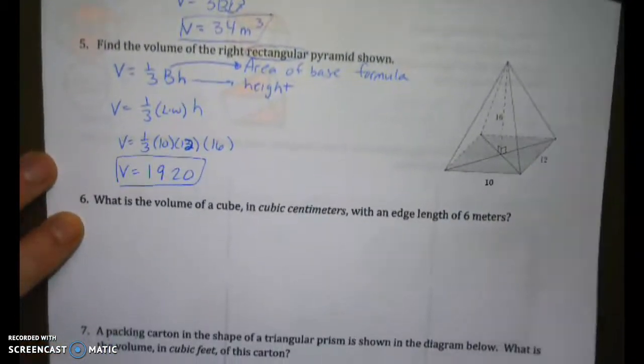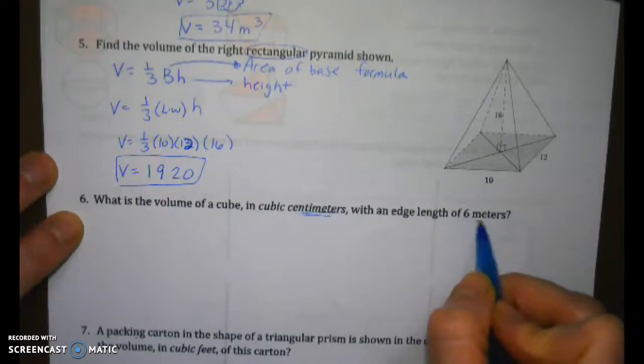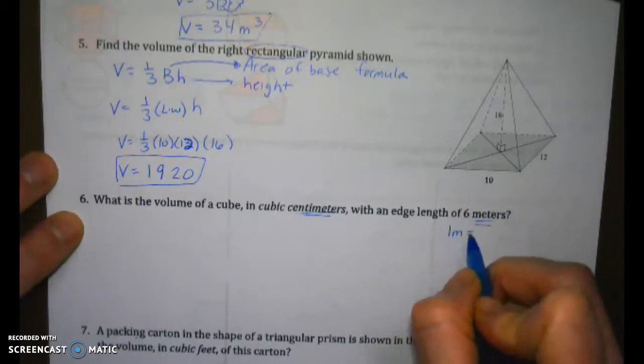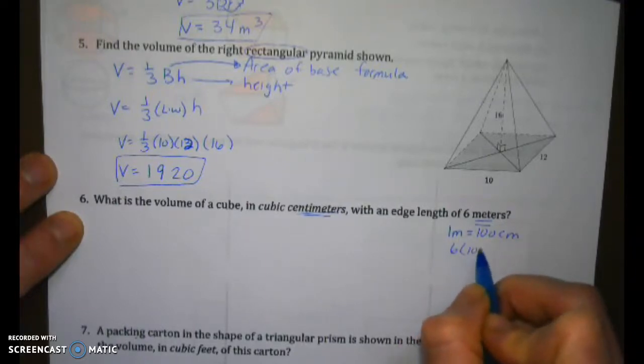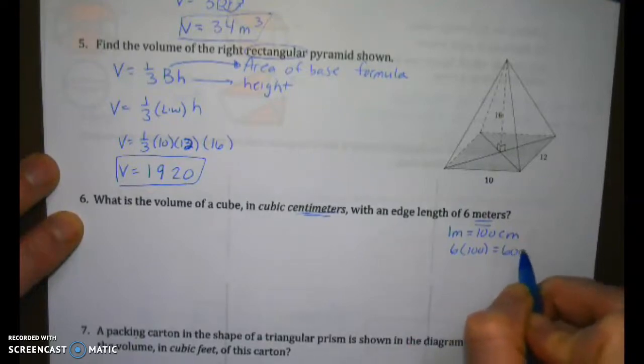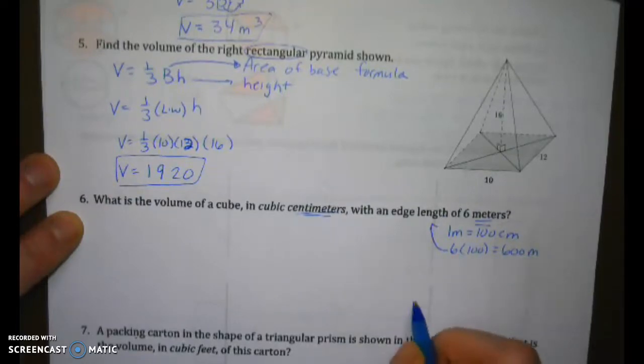Okay, number 6. What is the volume of a cube in cubic centimeters? So we want it in centimeters with an edge length of 6 meters. So once again, remember that 1 meter is equal to 100 centimeters. So the first thing we're going to do is take 6 times 100, which is going to give us 600 centimeters, and that's going to be the length of one of our edges. So this is a cube, so you might want to draw yourself a cube. And we know that the length is 600 centimeters, excuse me. The width is 600 centimeters, and also the height is 600 centimeters.